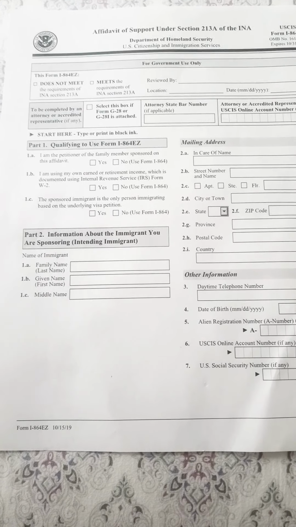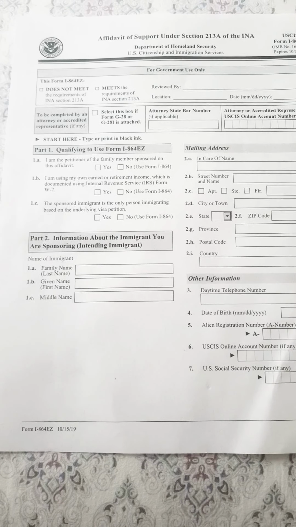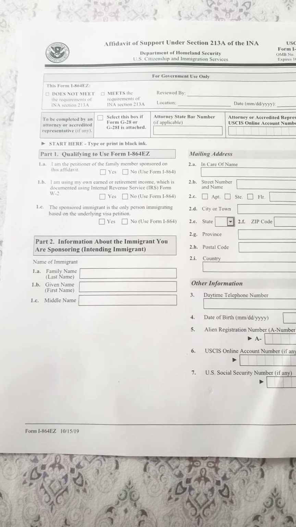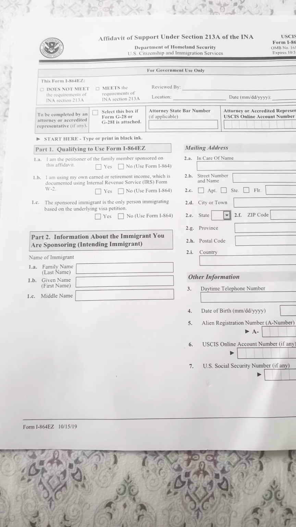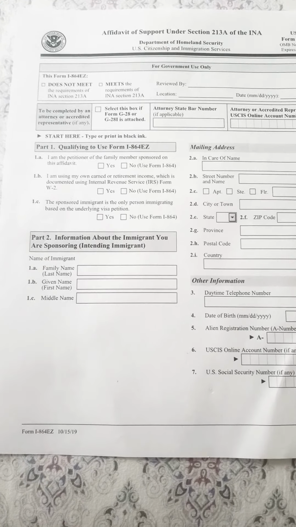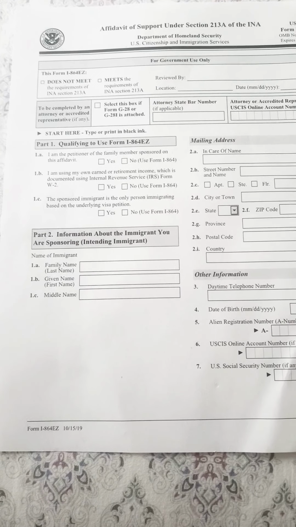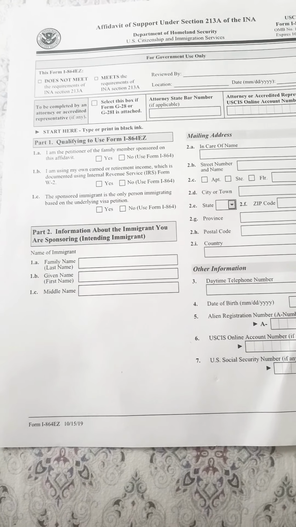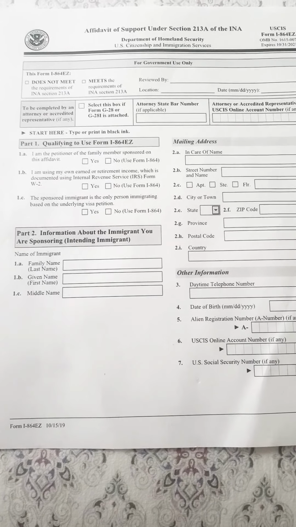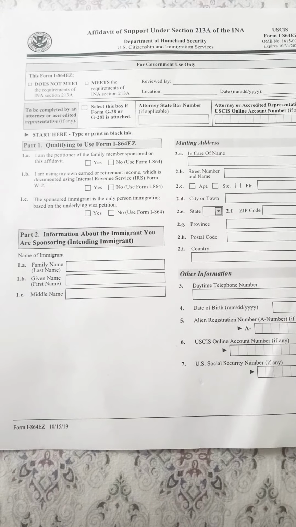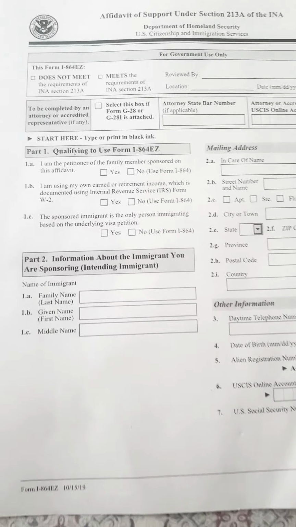Firstly, you have to use a black ink or type in black ink to fill this form. And also, you have to be careful while filling this form. You have to fill this form accurately.